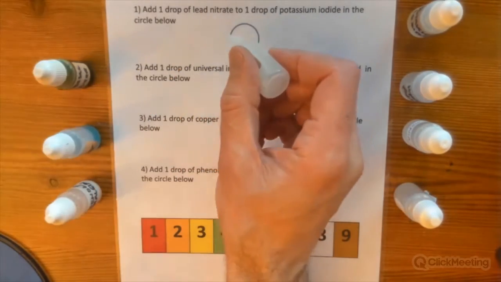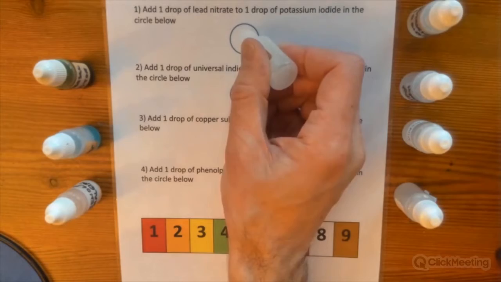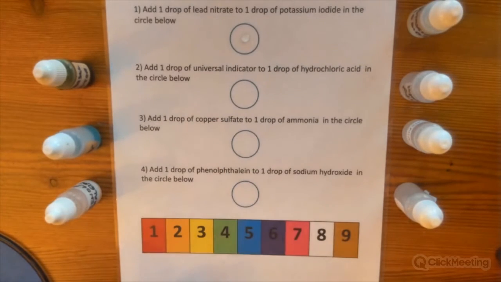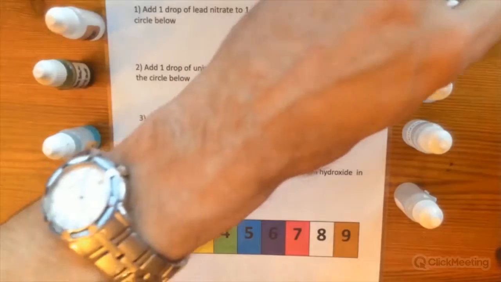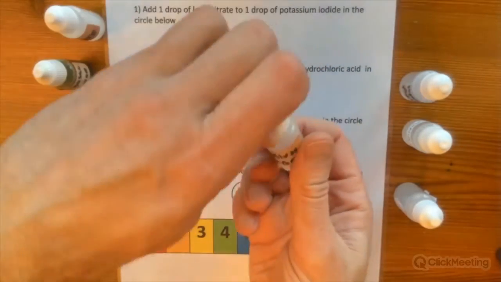Dropper bottles I recommend for doing this kind of thing rather than dropping pipettes, because you'd have to rinse out pipettes that could get contaminated. So everything's nicely contained in here. You can imagine having to set this up with 8 test tubes and so on.